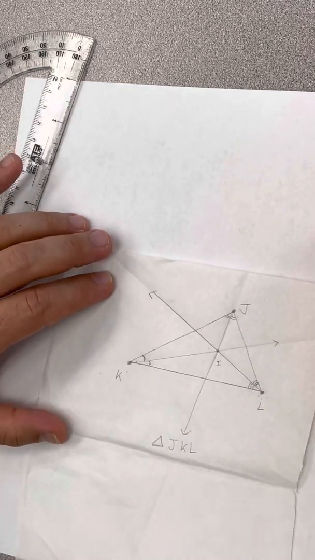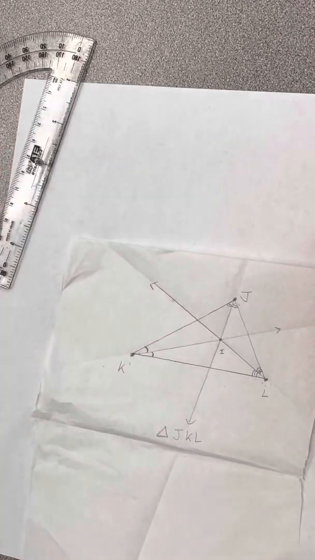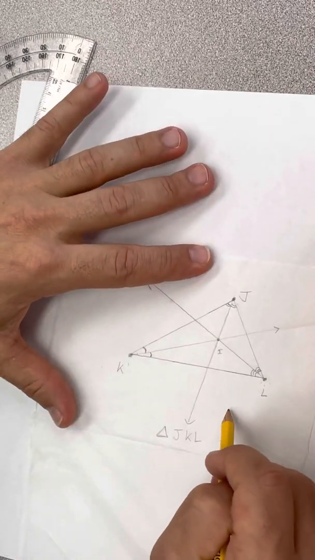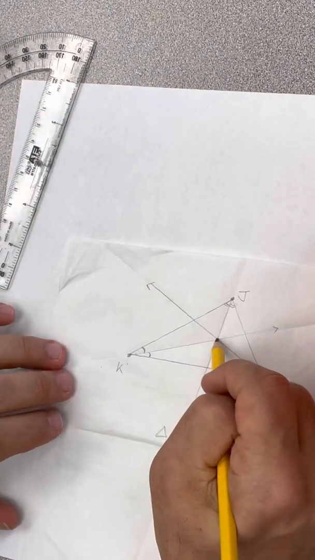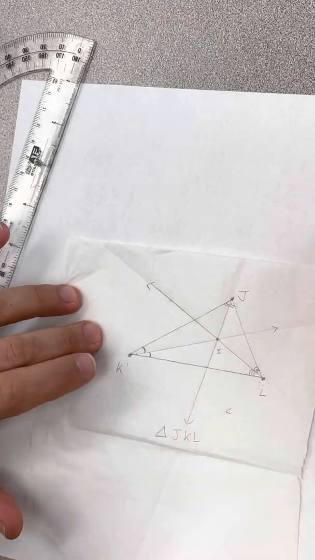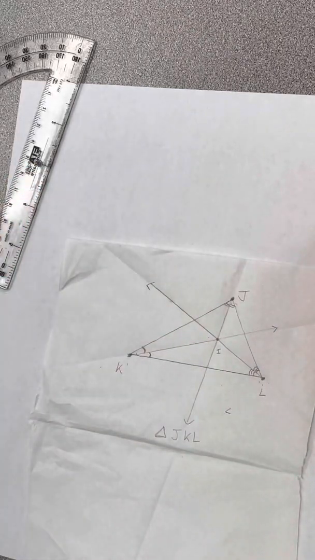Okay, so now we have 3 sets of congruent angles. All right, actually I'll let you guys do this, okay? So here we have created something called the incenter of a triangle.